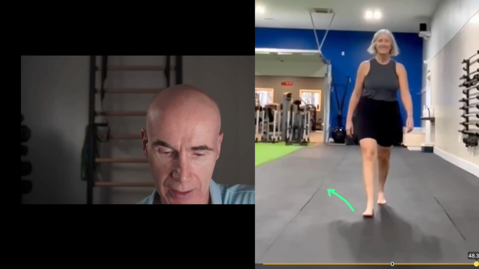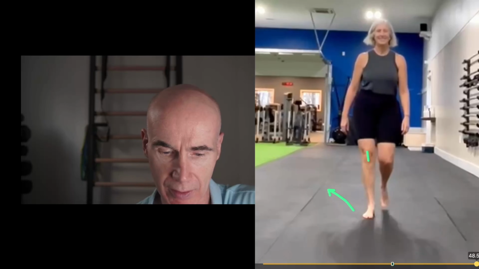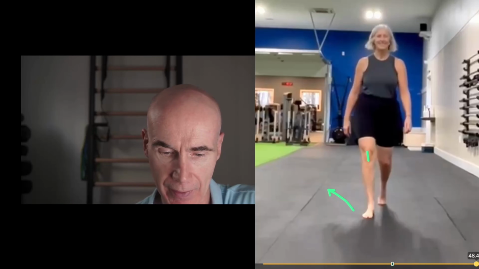So we've got this right leg external rotation. Here you can see that as this foot hits, the knees actually are pointing roughly the same direction, which I like. This is good. But we can work on this. This is the potential she has here.